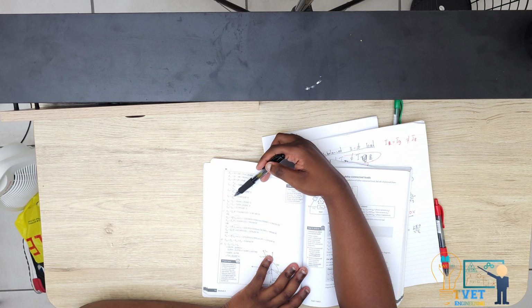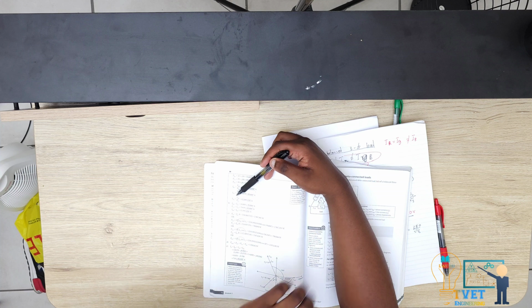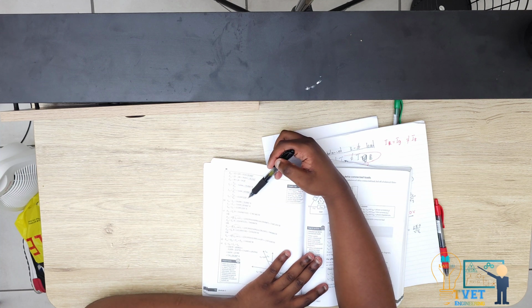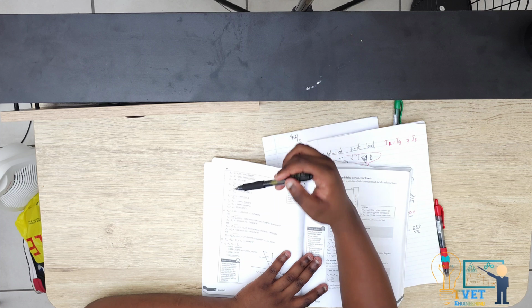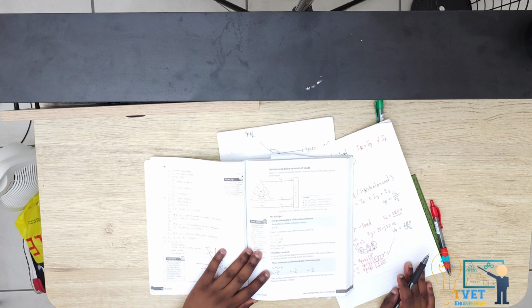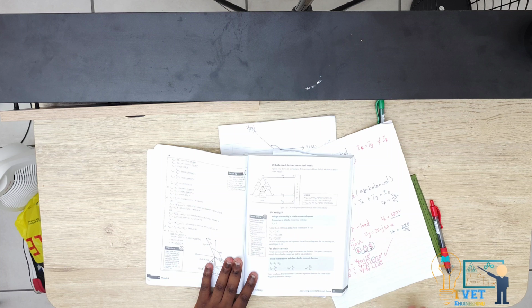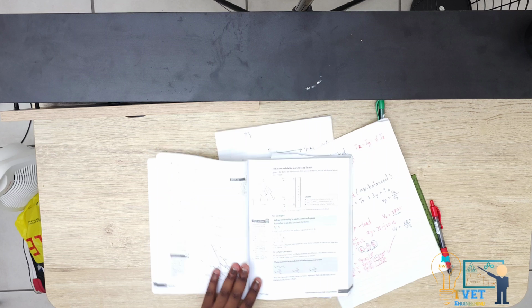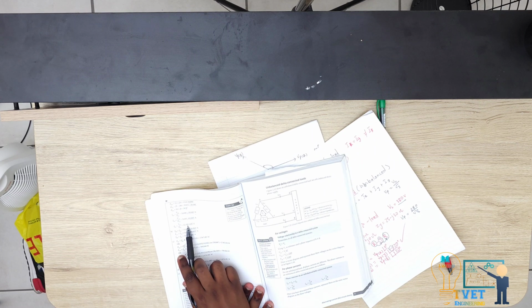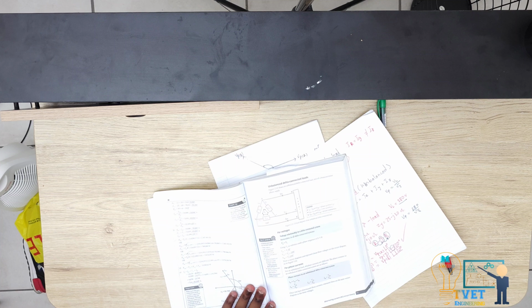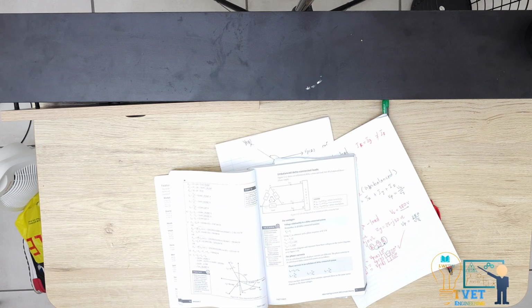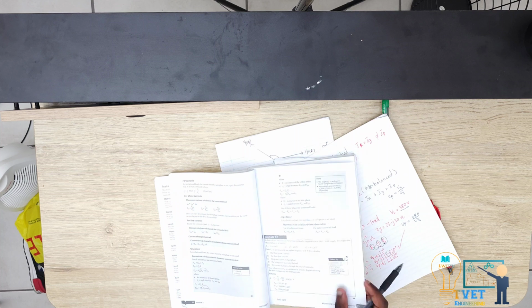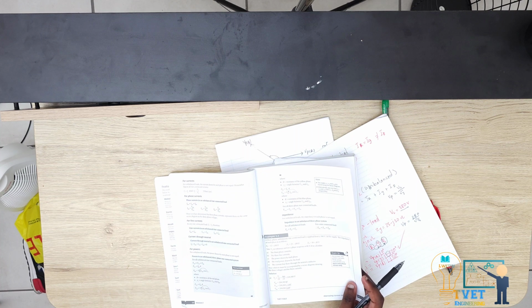Then we calculated the current for the blue phase using the voltage of the blue phase divided by the impedance of the blue phase. Okay, we found 12,189 angle 120.